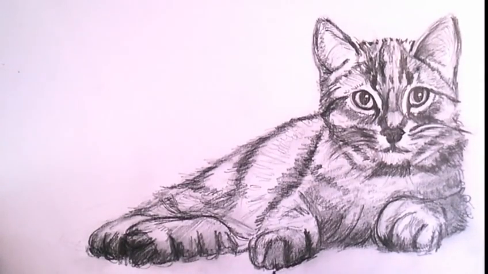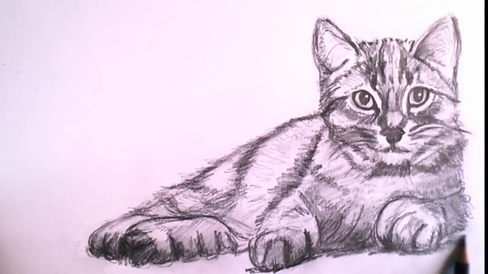Okay, now with the HB pencil, we mark the shadow that the cat projects on the surface he is laying, because he is not in the air, he is laying on a surface, in this case over the bed.